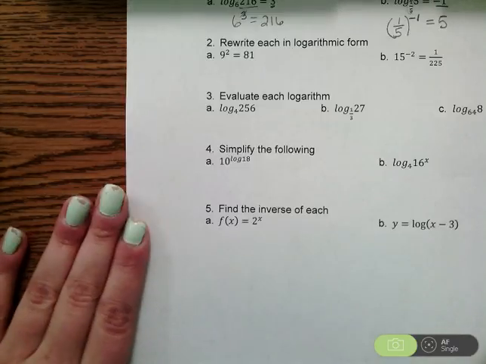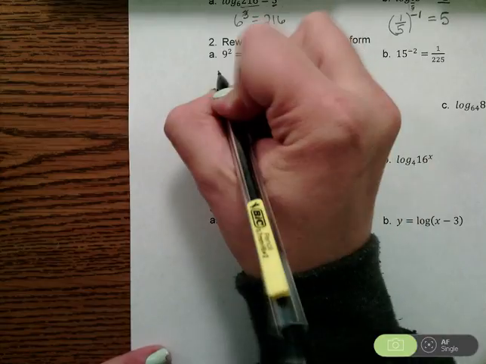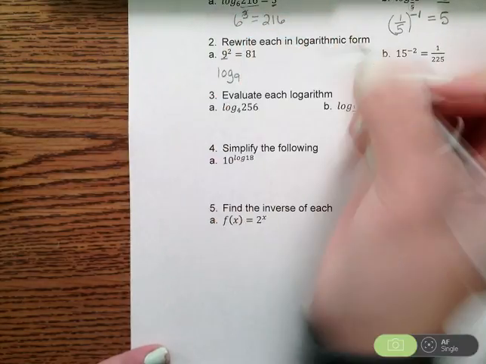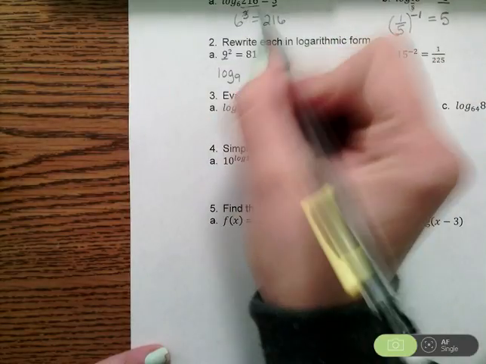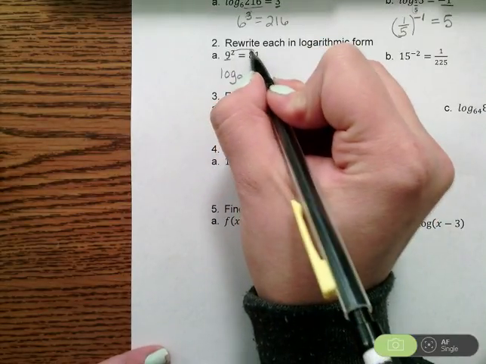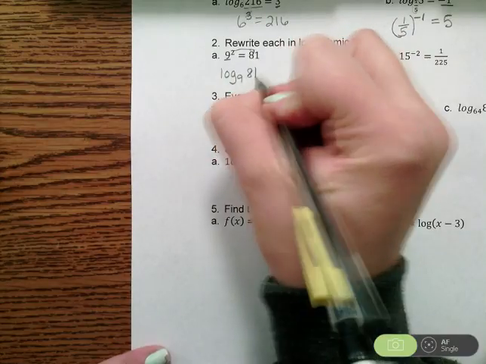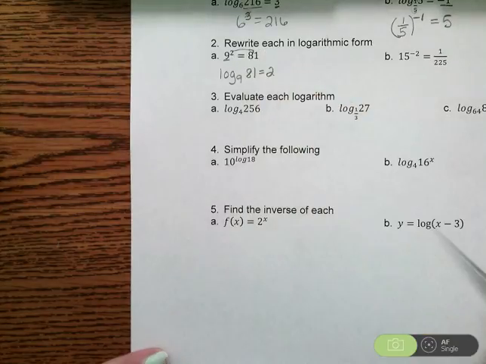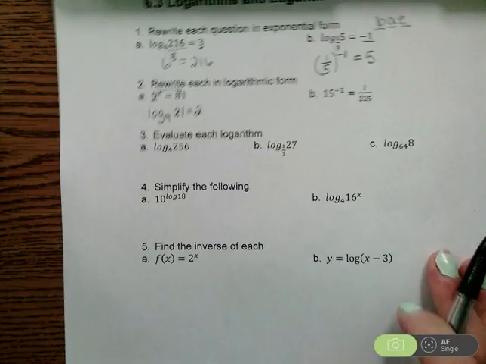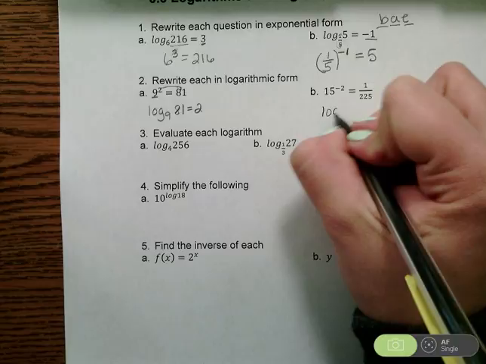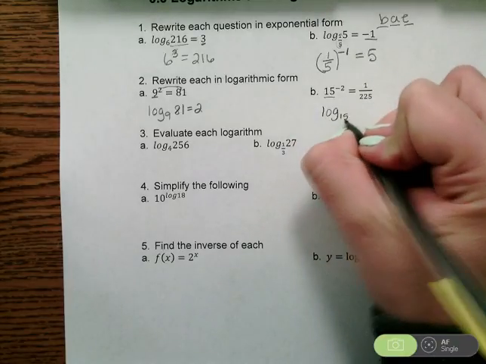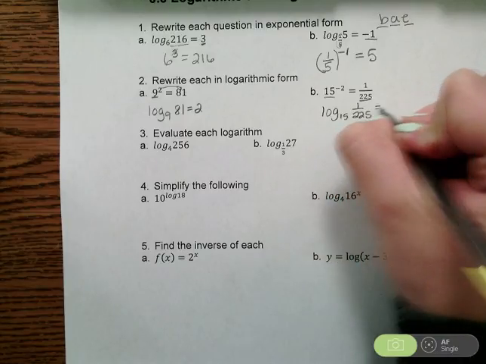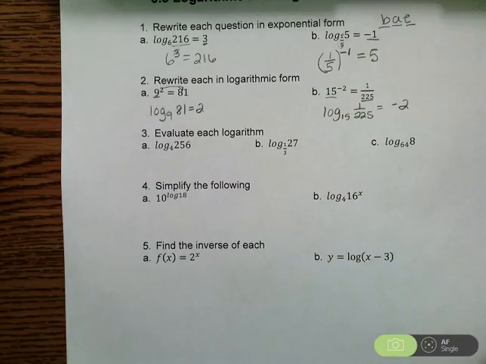So we're going backwards now. The log of our base is our base now. So the log base 9 of 81, that's going to become our new answer, is equal to 2. We just flip-flop those two things. Over here on B, it works the same way. We've got the log base 15 of our answer, and that's equal to negative 2. At this point, just memorize the process.